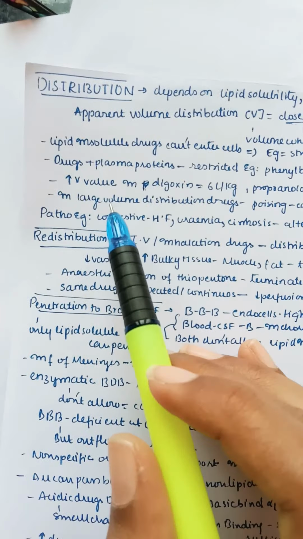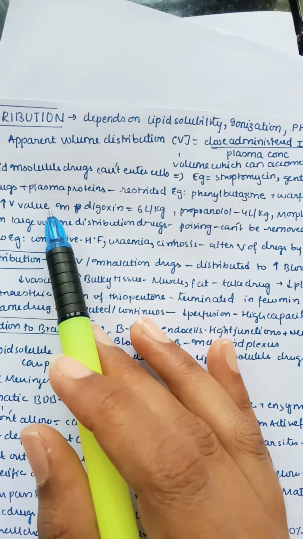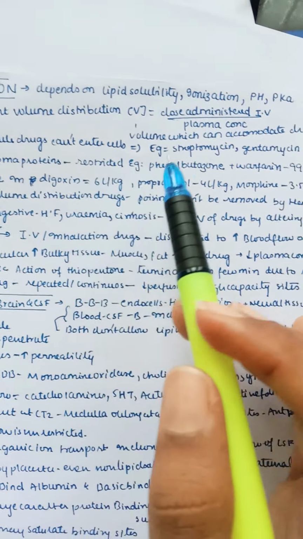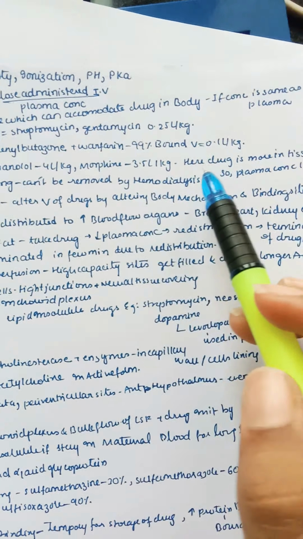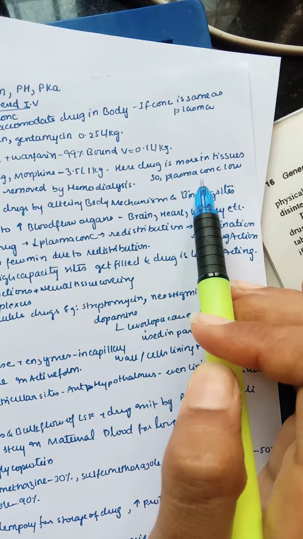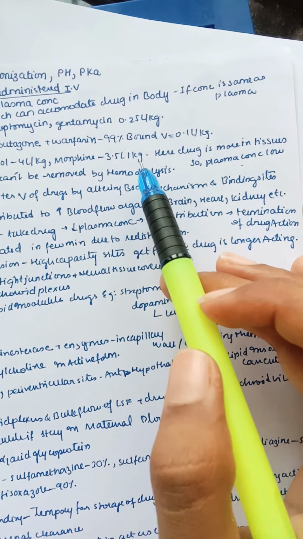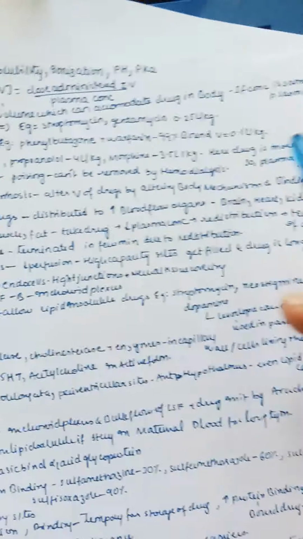Next, the drugs which have a high value of V, like digoxin, you can see it is about 6 liters per kg, highly distributed, propranolol 4 liters, and morphine 3.5 liters. Here the drug is more in the tissue, so the plasma concentration is low. So you have observed that the drug is distributed a lot in the body, meaning in the plasma there is only some, because the drug is more in our body.